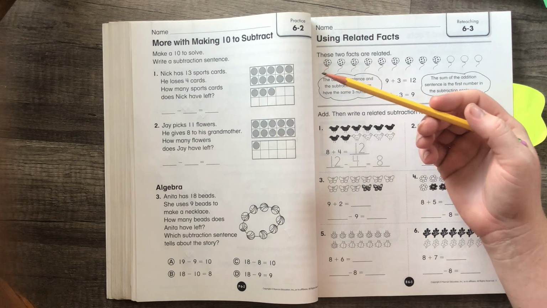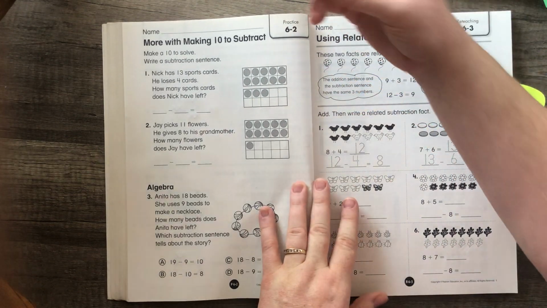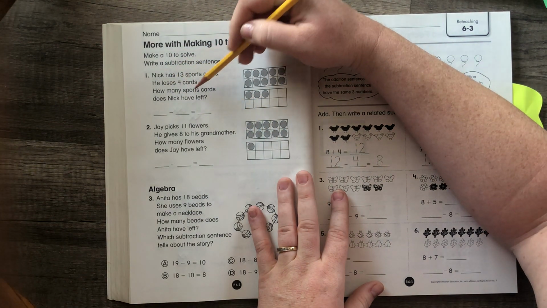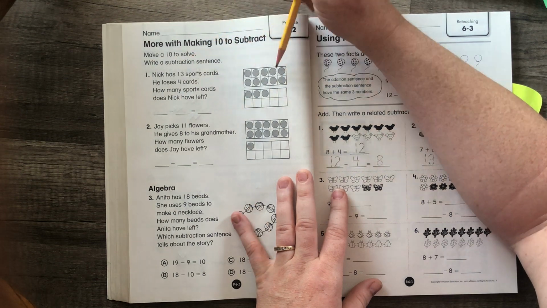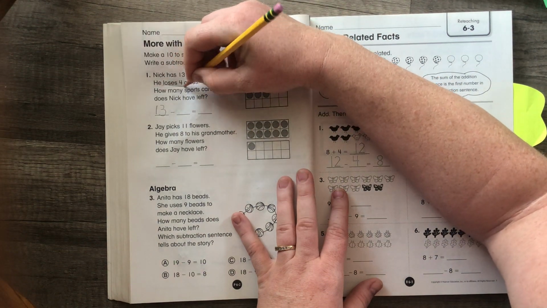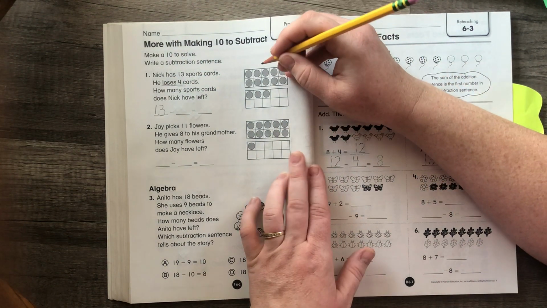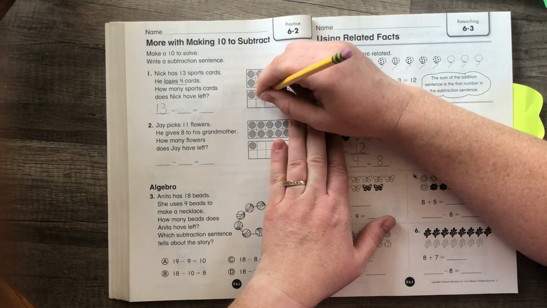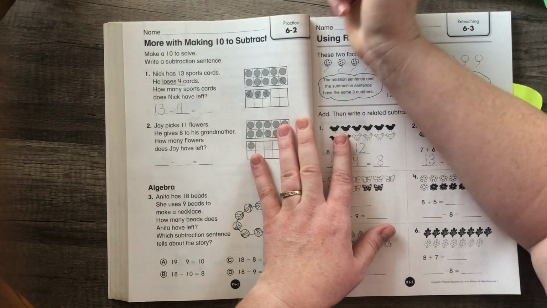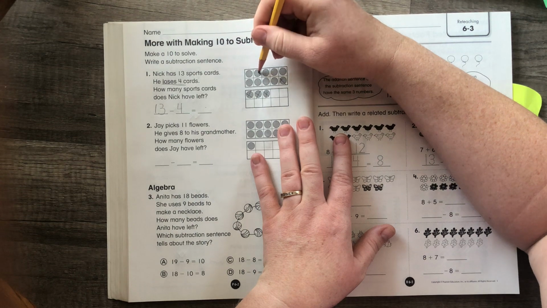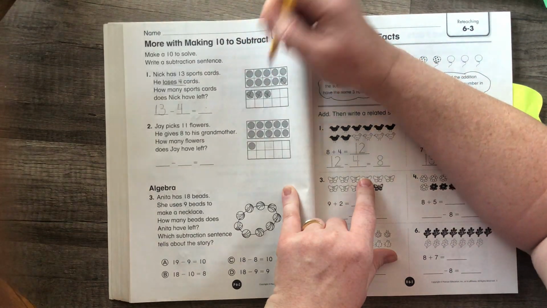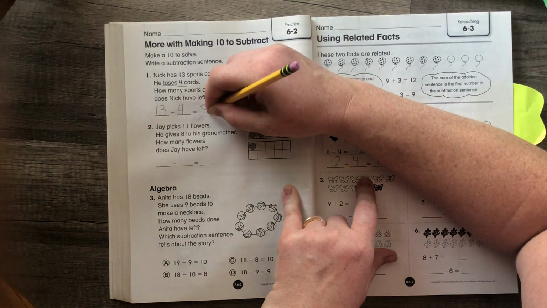Alrighty, so we're going to do more 10 frames to subtract. Nick has 13 sports cards. He loses 4 sports cards. How many sports cards does Nick have left? All right, so he has a total of 13. Let's write our 13. And he loses 4. So that means we're crossing out 4. So let's do that. 1, 2, 3, 4. How many does he have left? Let's find that answer. 1, 2, 3, 4, 5, 6, 7, 8, 9. Our answer is 9. Let's go ahead and write 9.